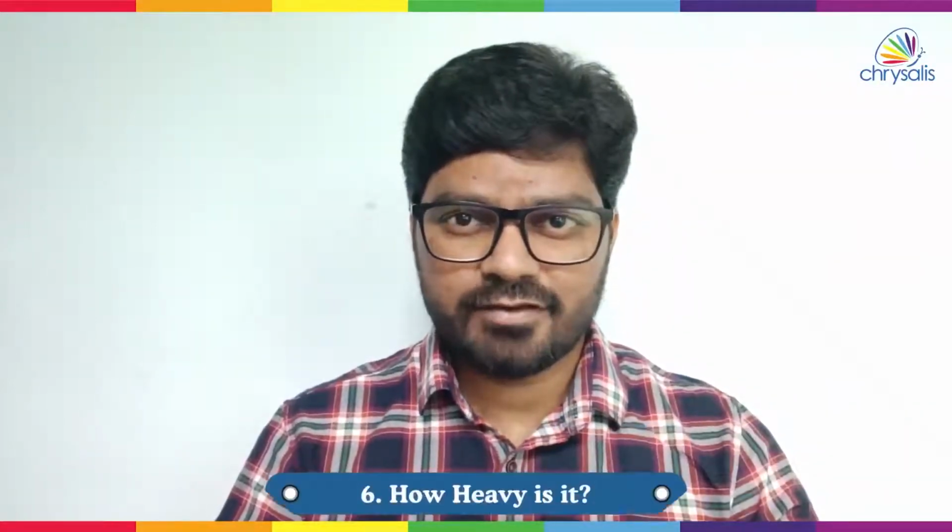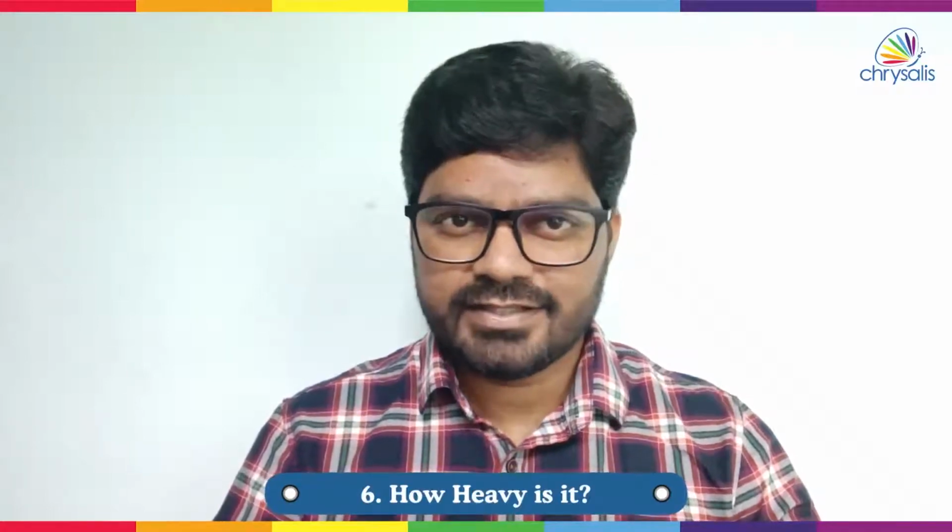Welcome to the fourth session of our lesson, How Heavy Is It? In the previous sessions, we learnt about two fixed units to measure mass, that is kilograms and grams. We know that we use kilograms to measure mass of heavy objects and grams to measure mass of light objects. In today's session, we are going to identify objects whose mass can be measured in kilograms and objects whose mass can be measured in grams.